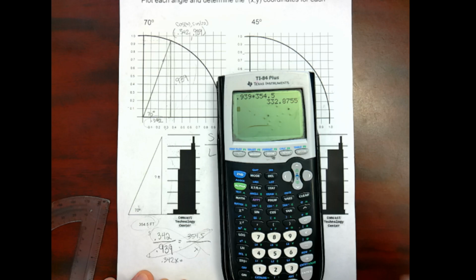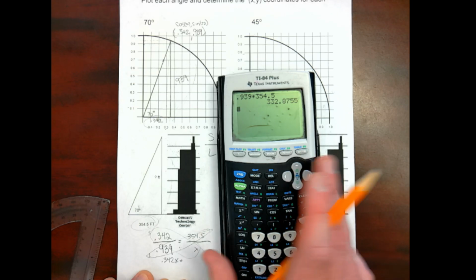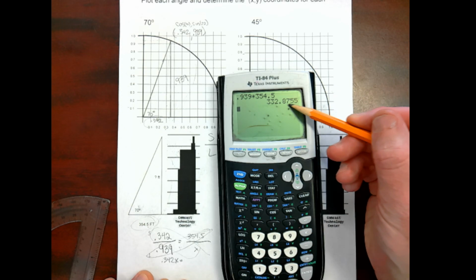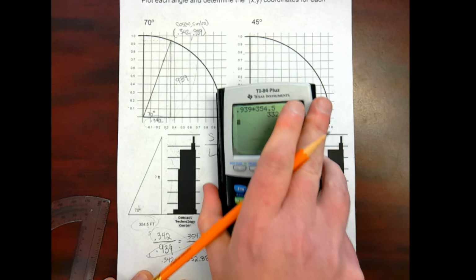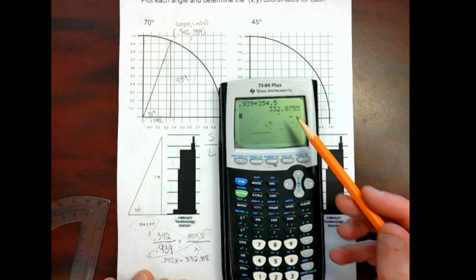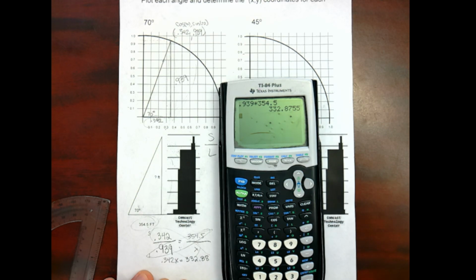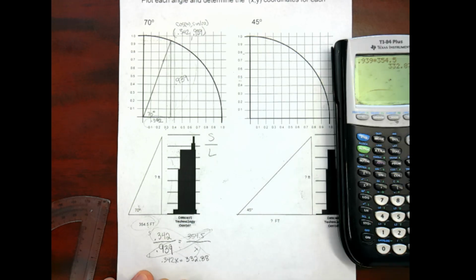And I've got 332.88. With a little bit of rounding, I'm just going to bring this to two decimal places, 332.88. All right, so that's not our answer. It's just a means to an end. I'm going to divide both sides by 0.342 now.